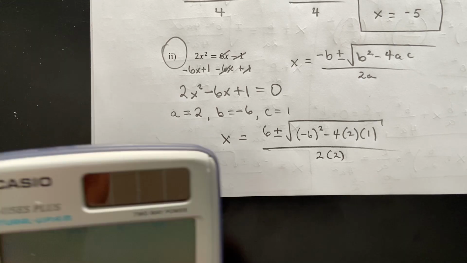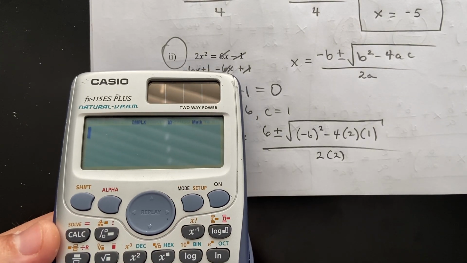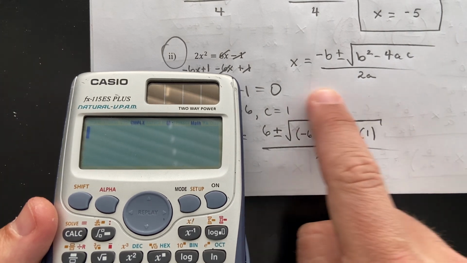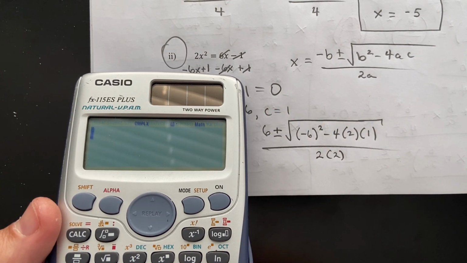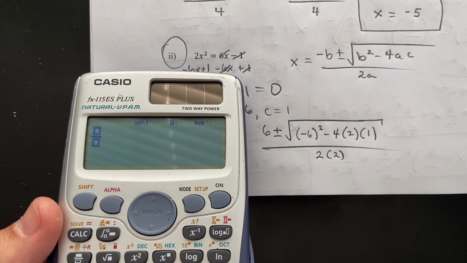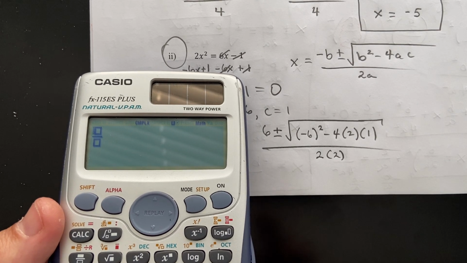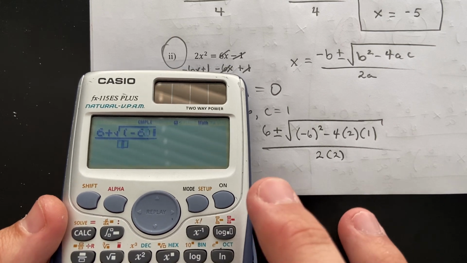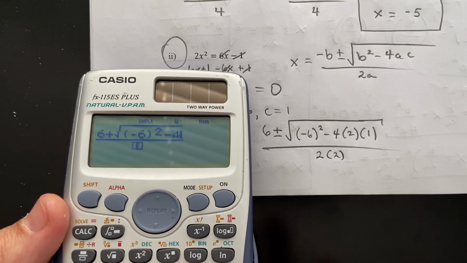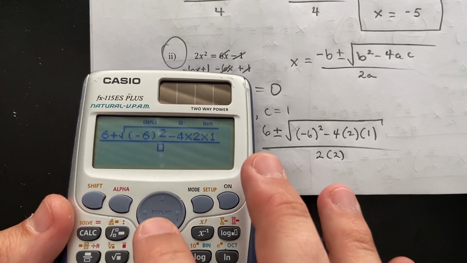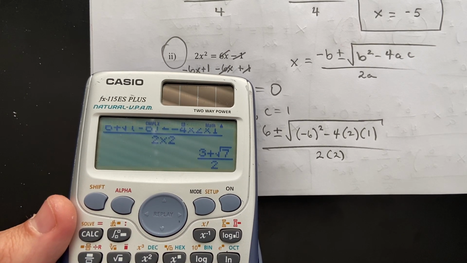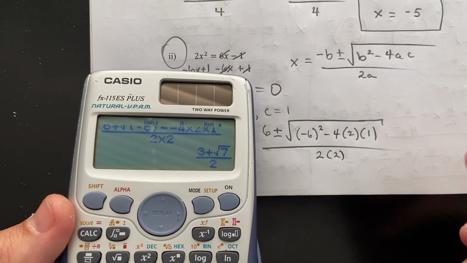What I'll do this time is actually just plug everything right into the calculator now. So if I type in all of this, the calculator can do a lot of this work. So I'll use a fraction: 6 plus square root of negative 6 squared minus 4 times 2 times 1, over 2 times 2. So I'm getting this as one of my solutions.